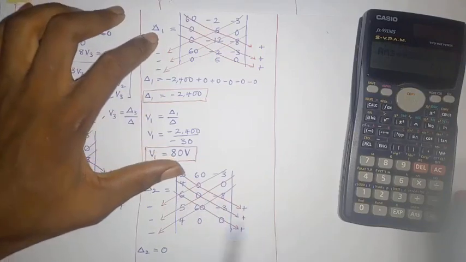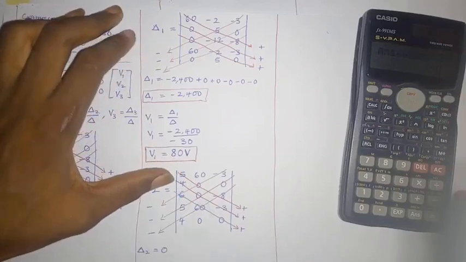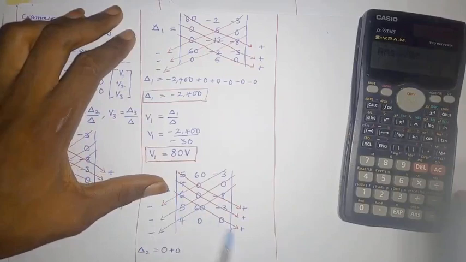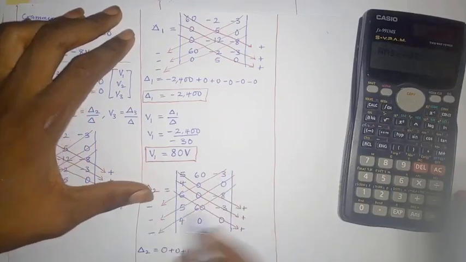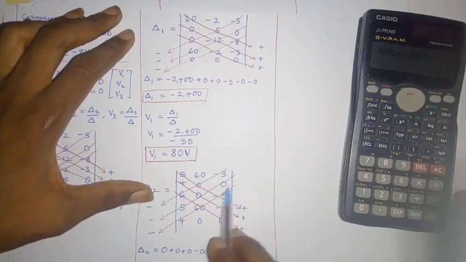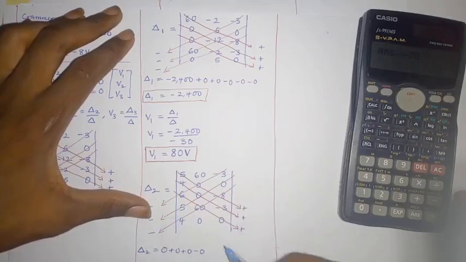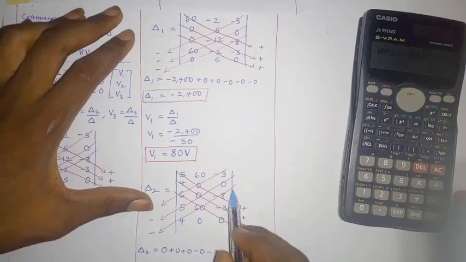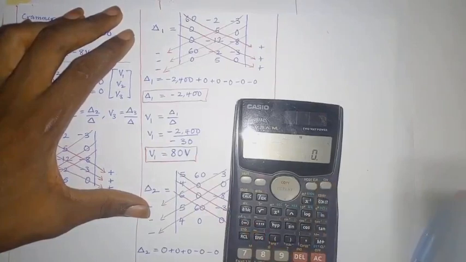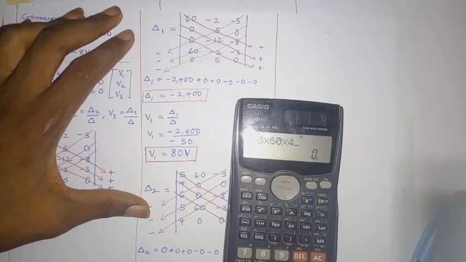So we've done this line. Another line, 0 also. Another line, 0 also. Then this one also will be 0. What of this? 0. What of this one? This one will not give us 0. Look at it very well. So we have minus 8 times 60 times 4.